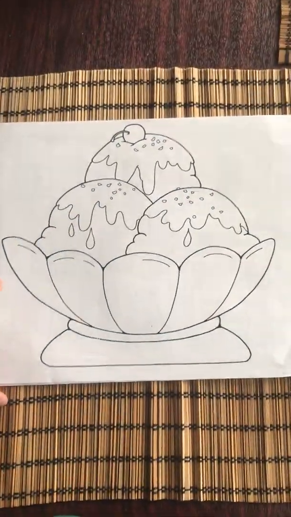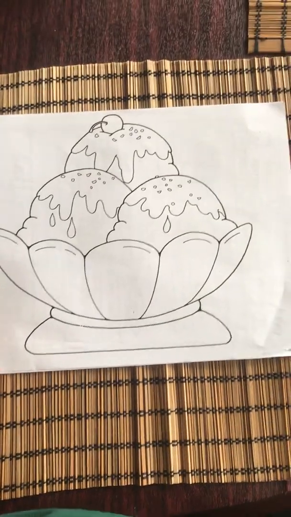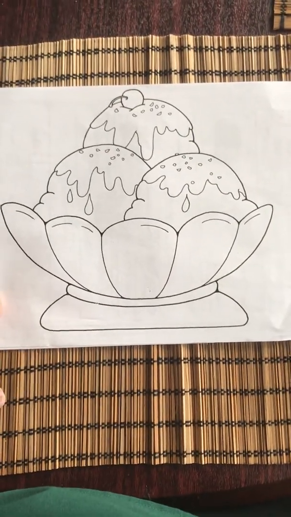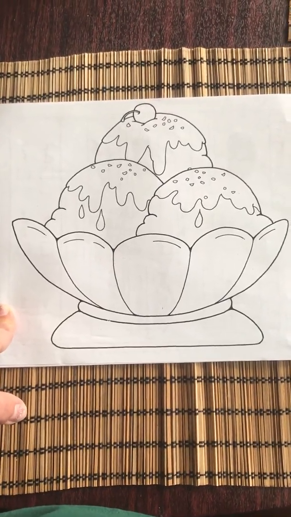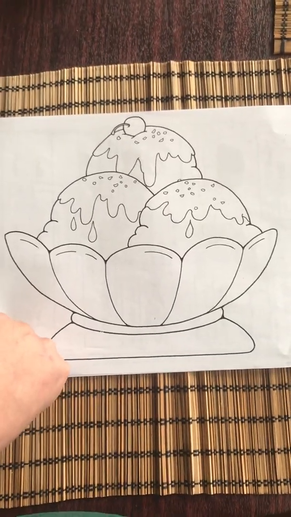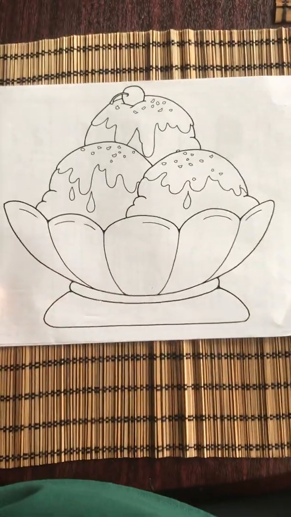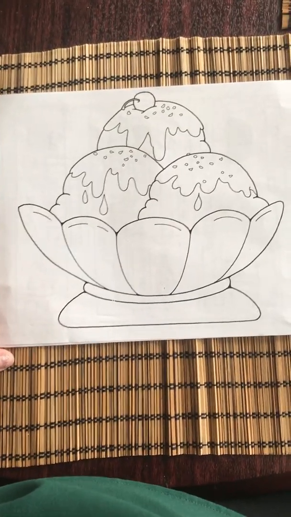Okay, and then the last page is something very special. Everybody has one of these ice cream dishes, and this is for our last day of school on the 15th. We're all going to create our own ice cream sundaes. If we were in school, we would probably be having something like an ice cream party, but we're going to have a virtual ice cream party.